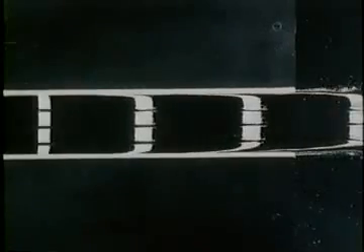Let's start with the walls parallel. Notice how the velocity drops sharply near the wall, and in this region the particles slide evenly over each other. This low velocity region is called a laminar boundary layer. Now let's open up the diffuser to a total angle of about 7 degrees.